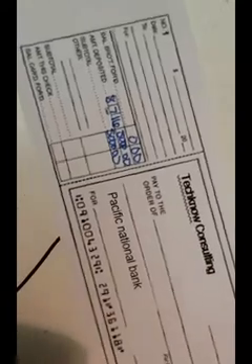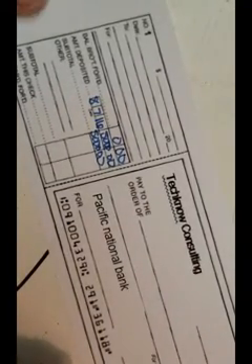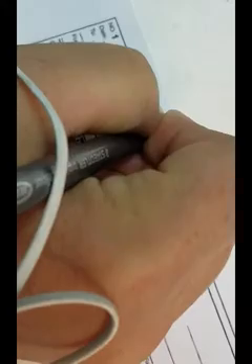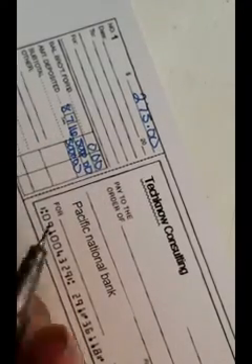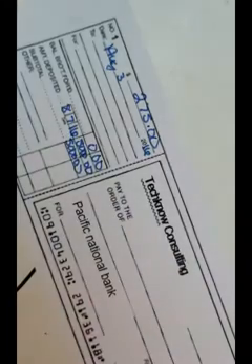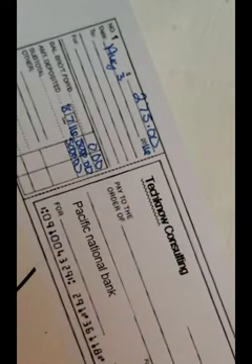So the steps. The first step is to write the amount of the check in the space after the $ sign on top. It's talking about right here. The amount of this check is for $275. So I'm going to put my $275 there. Step number 2 is to write the date of the check. Today is August the 3rd. So I'm going to put August the 3rd, 2016.